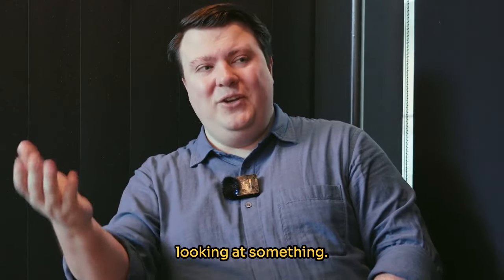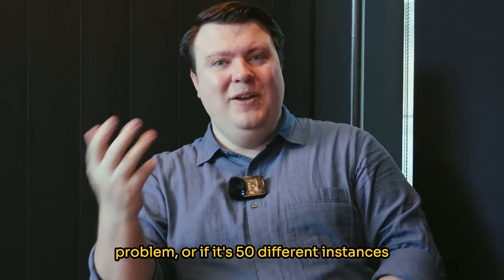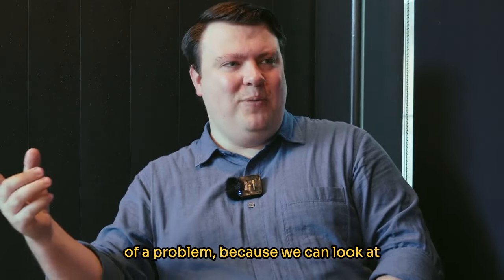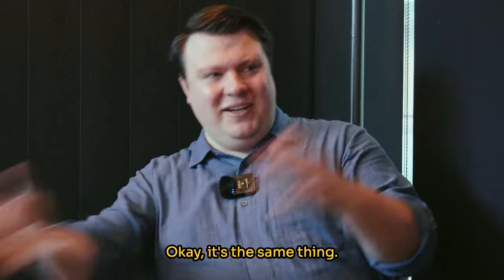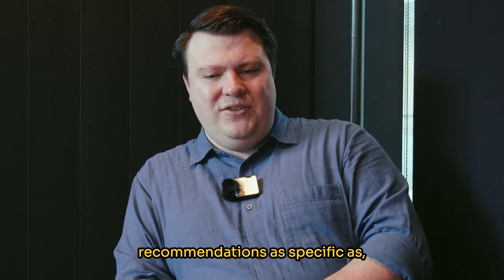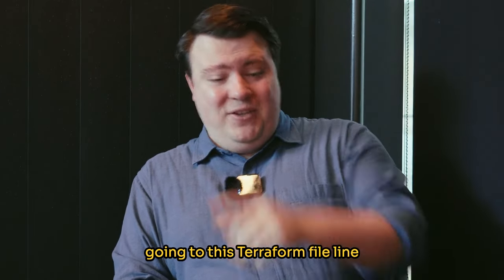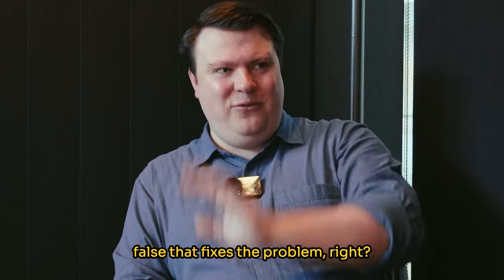We can also tell when we're looking at something if we found 50 instances of the same problem or if it's 50 different instances of a problem, because we can look at the infrastructure as code and say, oh, Terraform says count equals 50. Okay, it's the same thing. We change it over here. We can also then even make recommendations as specific as go into this Terraform file, line 55, change this field from true to false. That fixes the problem.